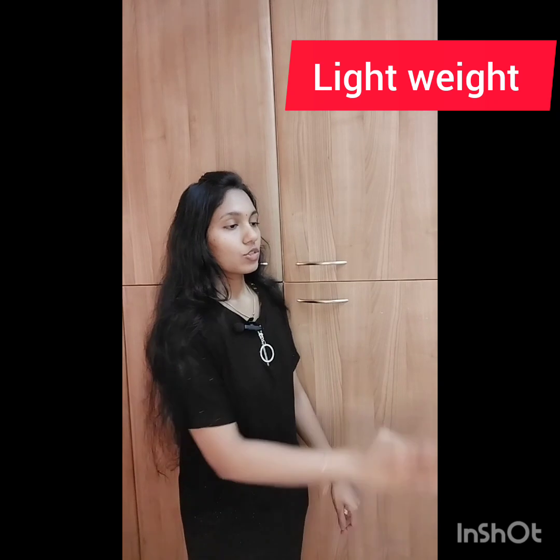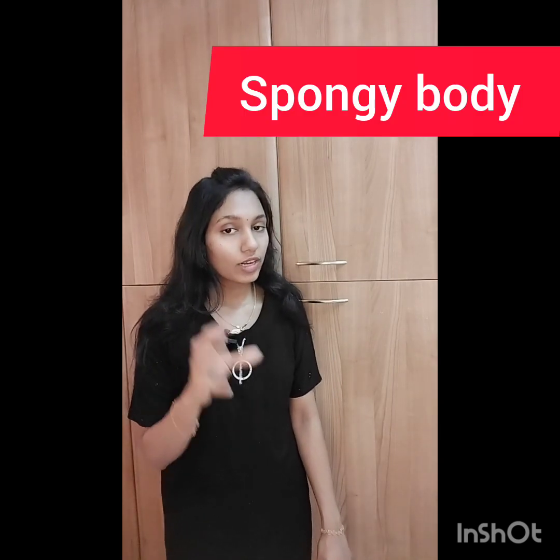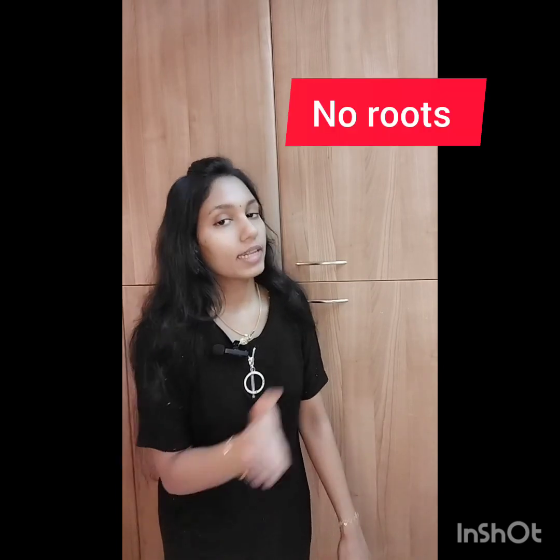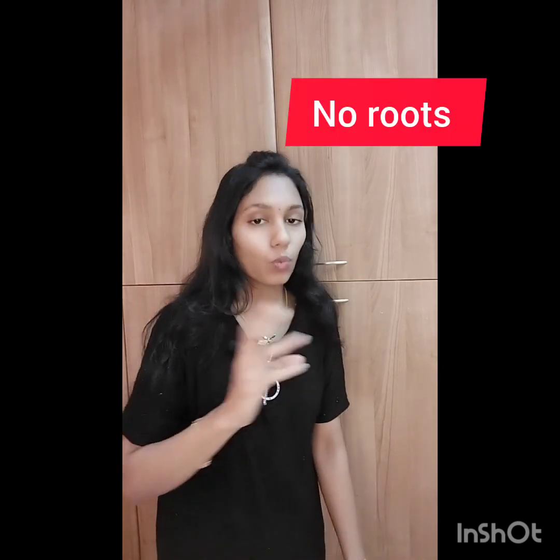So in the case of floating plants, they are lightweight. That is why they can float on the surface of water. How do they get this lightweight? Because in their plant body, they have spongy bodies. These spongy bodies are filled with air, so that this makes them lightweight, so they can float on the surface of water. And one of the main features is they do not have any roots, so they freely flow along with the flow of water.